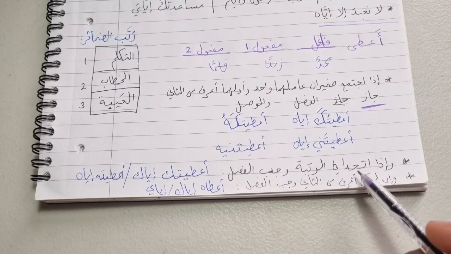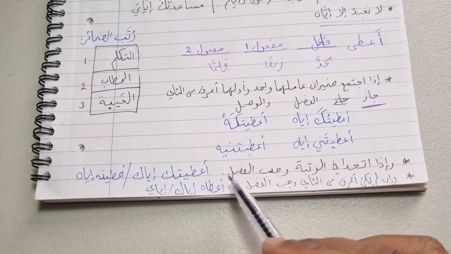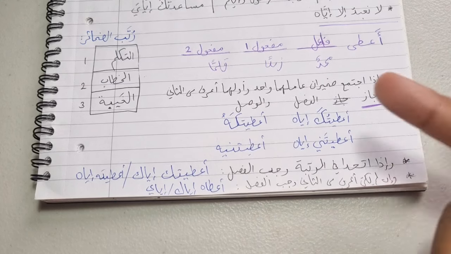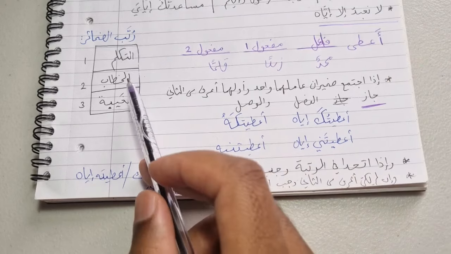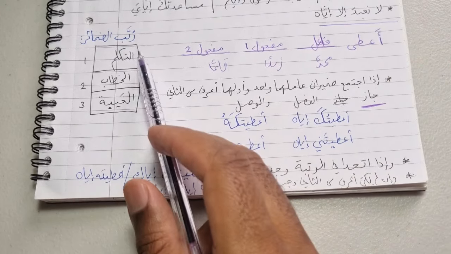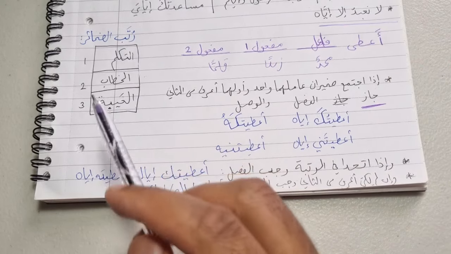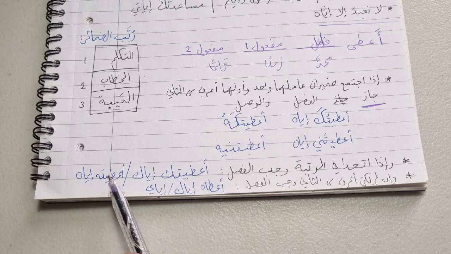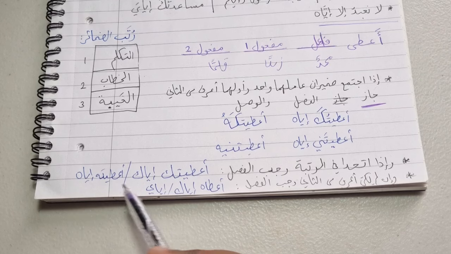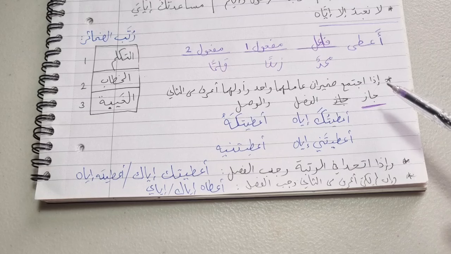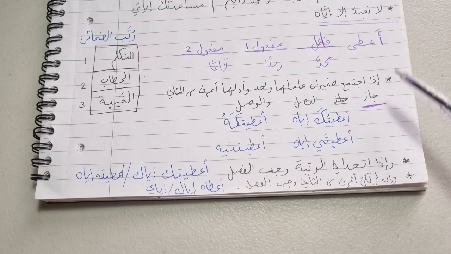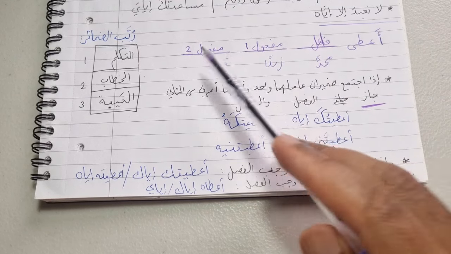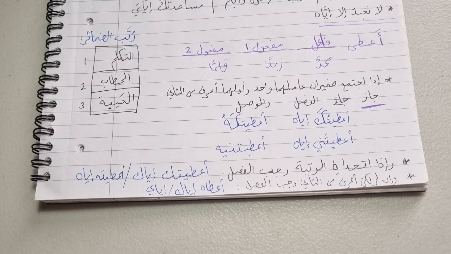Okay, what if they were both on the same level? They said وَإِذَا اتَّحَدَا فِي الرُّتْبَةِ وَجَبَ الْفَصْلُ. Likewise, if they are on the same level, both dhamirs coming on the same level, either both takallum, or khitab, or ghaybah, then you have to detach. So أعطيتك إياك, أعطيته إياه. So we have to detach. The only time where you have the option to attach is if the first one is more definite than the second one. So bear this in mind.